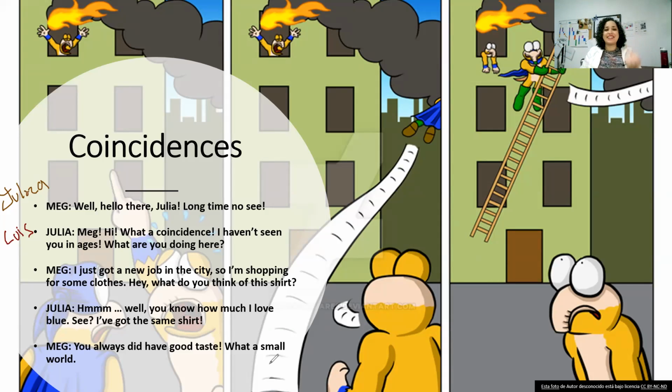That's what it's telling us here. Can we have dialogues when we talk about coincidences? What is the coincidence going on here? Same good taste. You know how much I love blue. See, I've got the same shirt. You always did have good taste. That was coincidence. They're using the same shirt. Interesting, huh? So let's see the review on this one. Let's go back and check on that one.